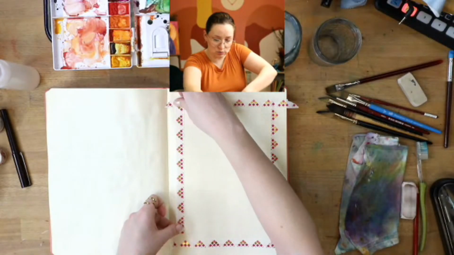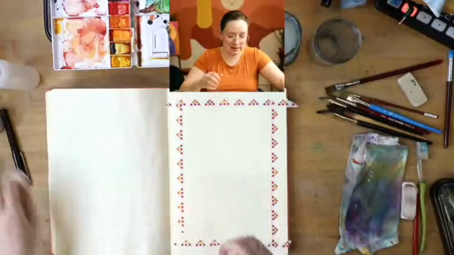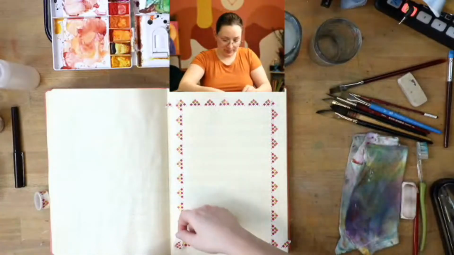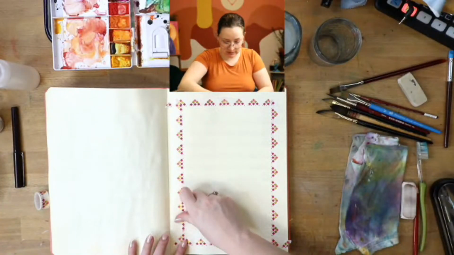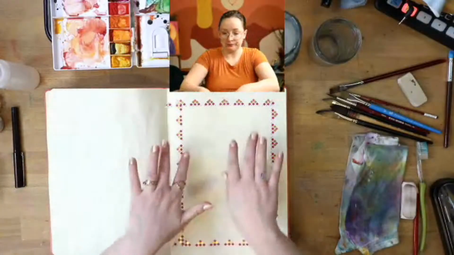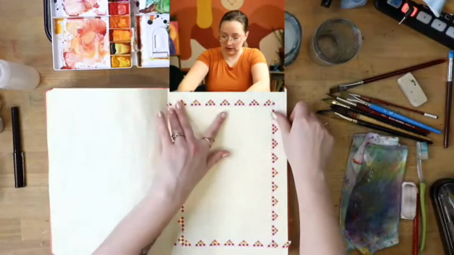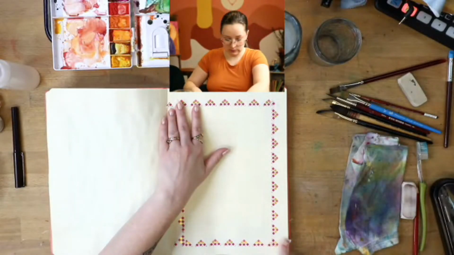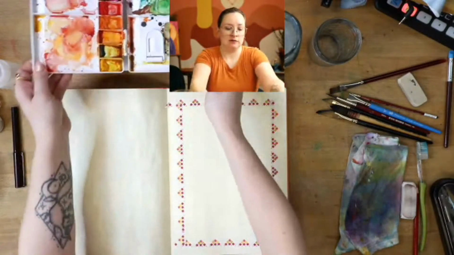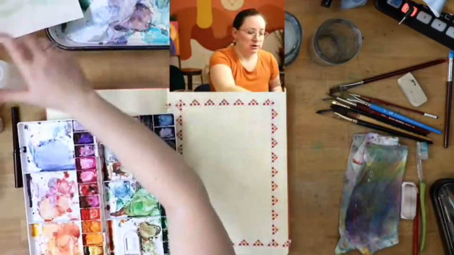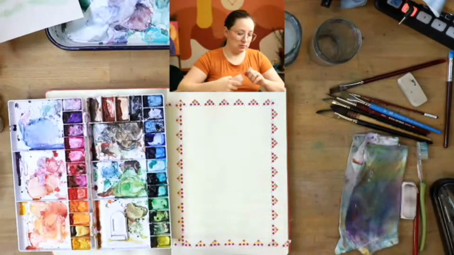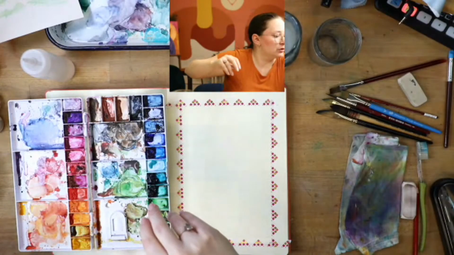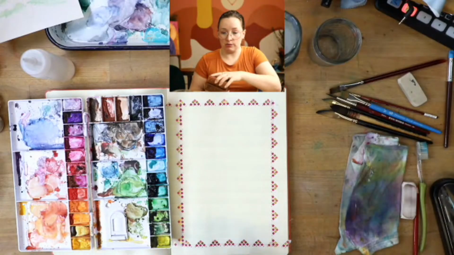Why do I keep doing this? I keep coming up short just on that last one. Here we go. Bam. Like nothing happened. Okay, tape. Hold on for me. Okay. Now I'm going to just get some water in my palette. Well, let me figure out what I'm rolling first, and then I'll do that so that way I know kind of what colors I'm going for.